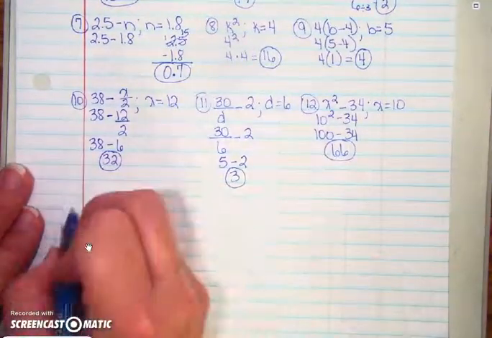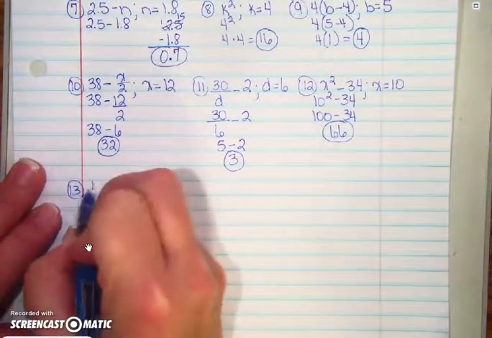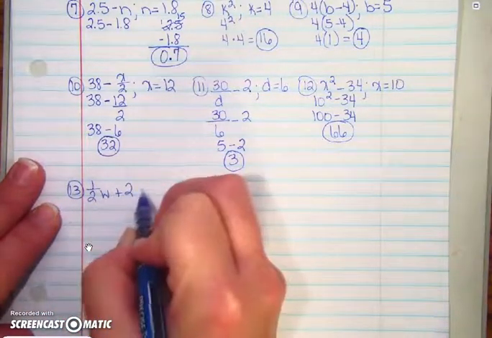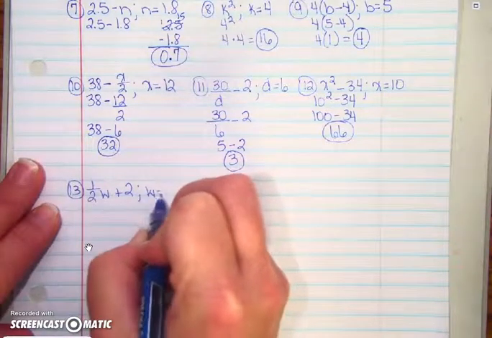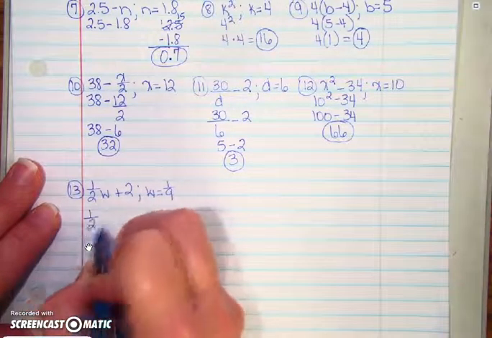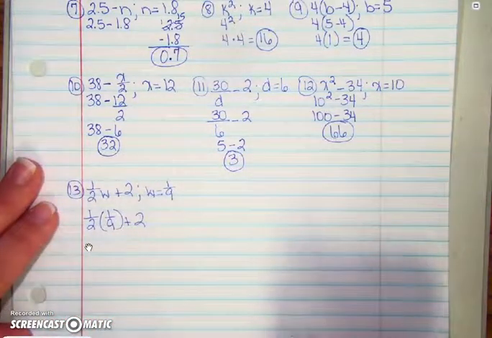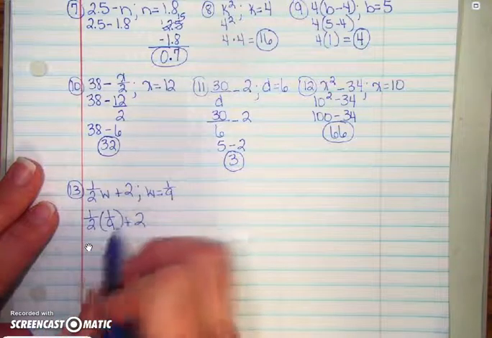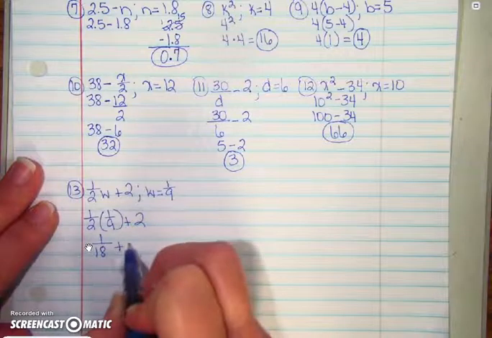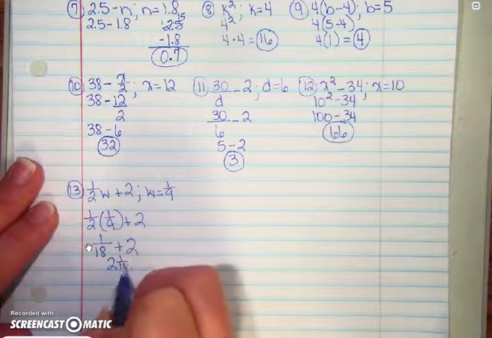Problem number 13. 1/2 w plus 2 when w equals 1/9. So we have 1/2 times 1/9 plus 2. 1 times 1 is 1, and 2 times 9 is 18. So we have 1/18 plus 2. So we're just going to combine those, and it's 2 and 1/18.